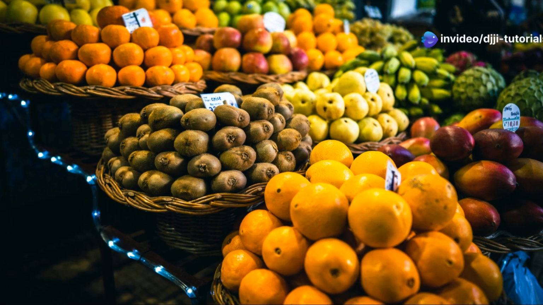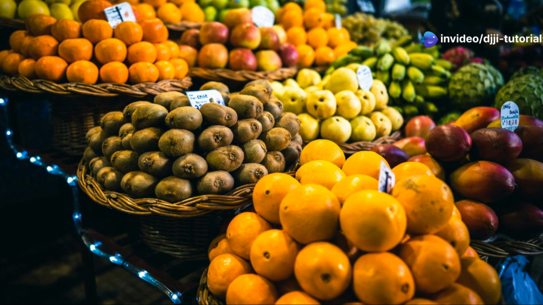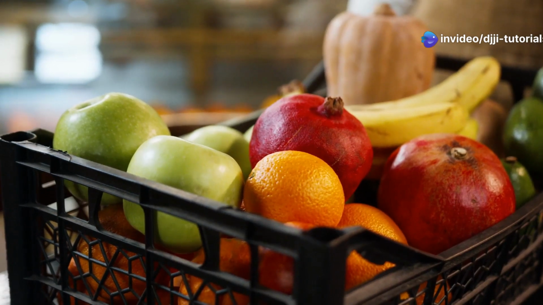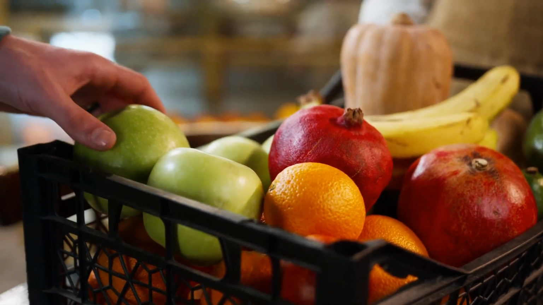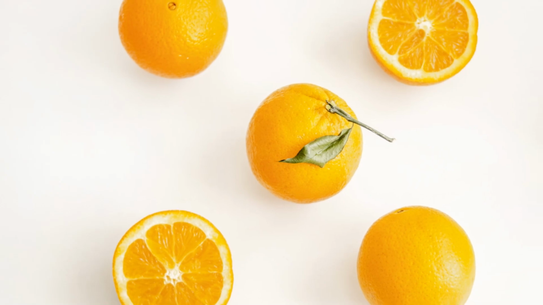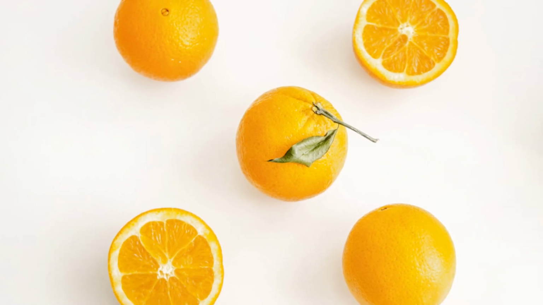For example, imagine a fruit basket with 6 apples and 4 oranges. The ratio of apples to oranges can be expressed as 6 to 4. This ratio tells us that for every 6 apples, there are 4 oranges in the basket.